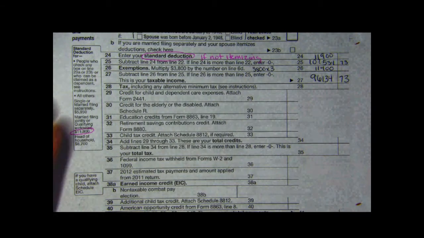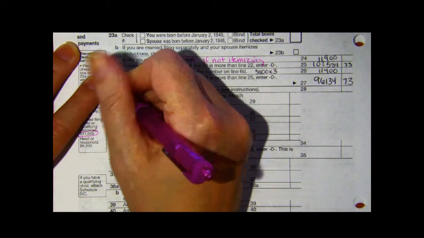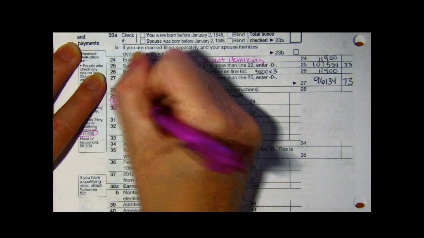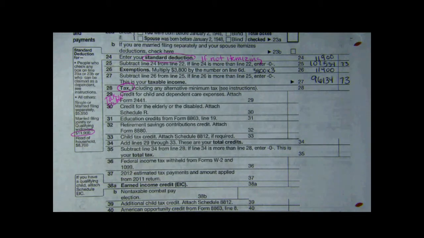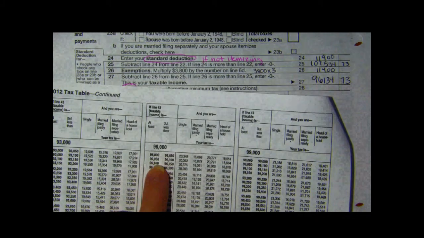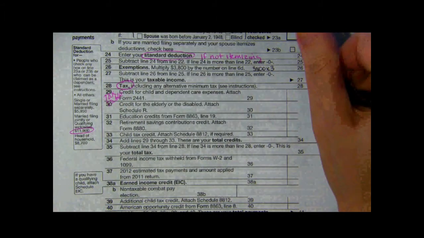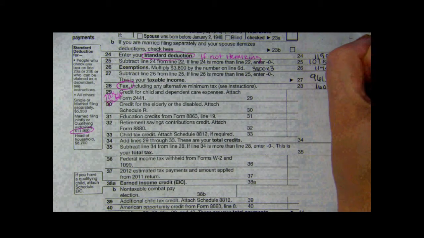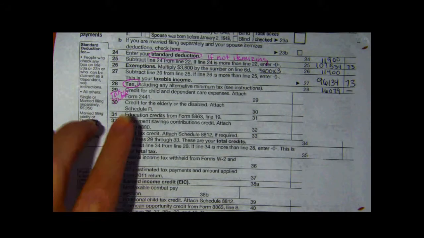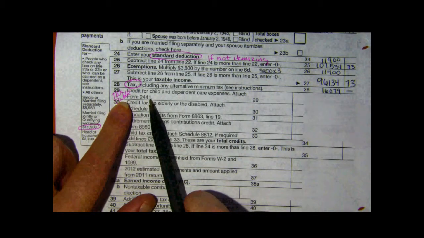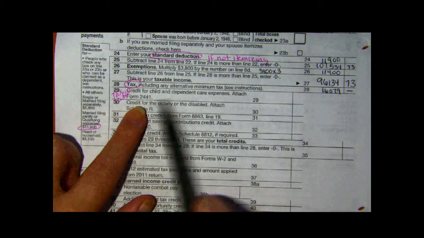Tax. Anytime we're looking up the taxes, we use the tax table. Okay, so we have to go to the tax table now. They're $96,134, and they're married filing jointly, so they're $16,079. So that's their tax, $16,079. Now, if you pay for daycare or you pay for elderly care, you can fill out this form and it'll give you the amount you can put there.